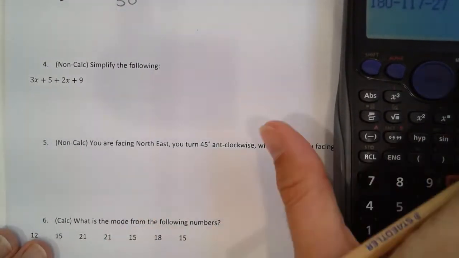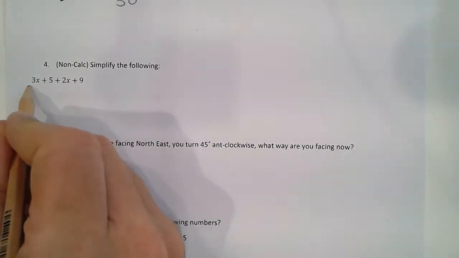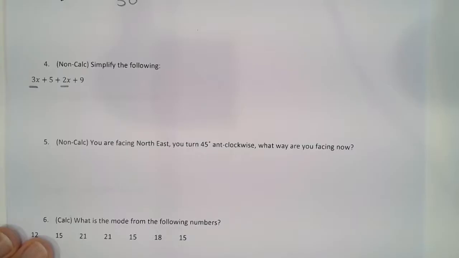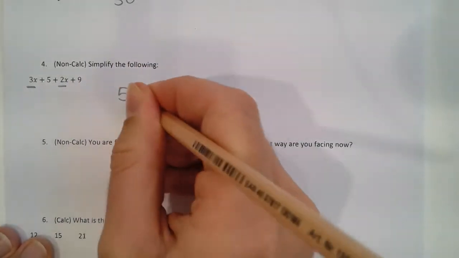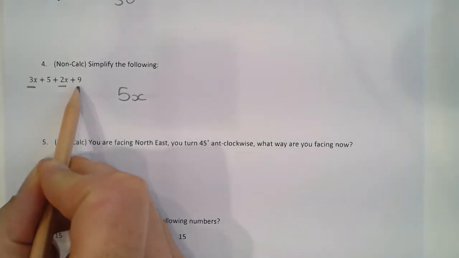Number 4. Simplify the following. So let's collect like terms. 3x plus 2x is 5x, and 5 plus 9 is 14.